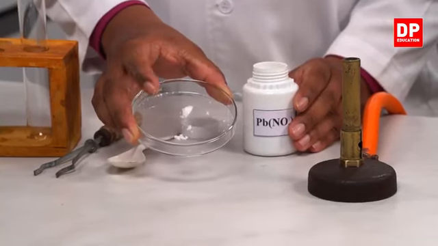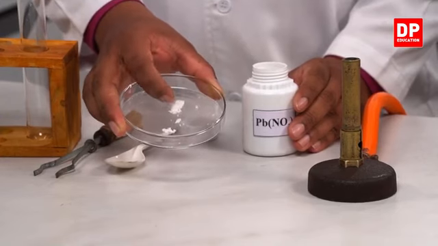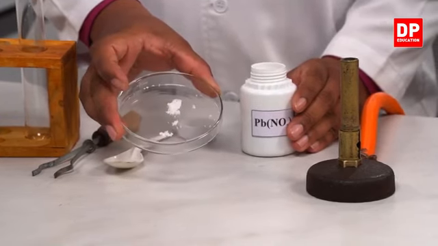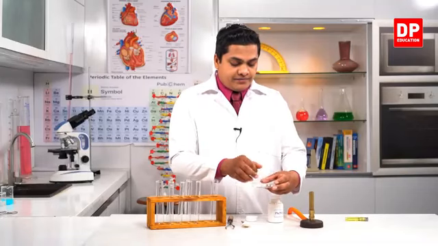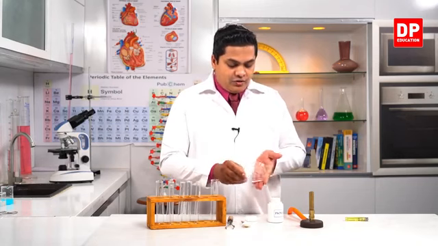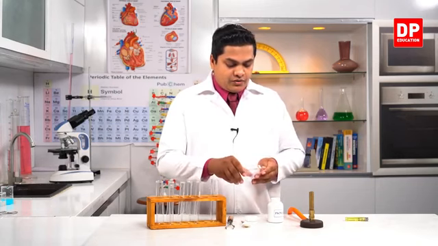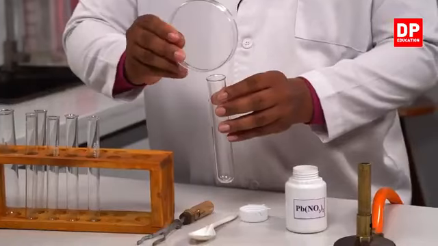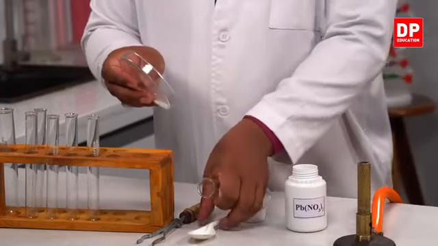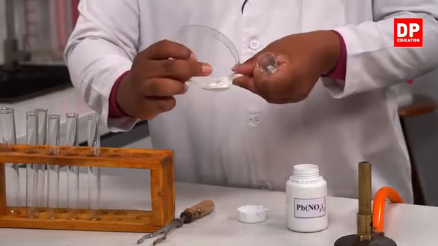This is the nature of lead nitrate. See, it's like salt, lead nitrate, right? So now I'm going to add this lead nitrate into my boiling tube and heat it to see what the observations are. So I'll put this into the spoon.